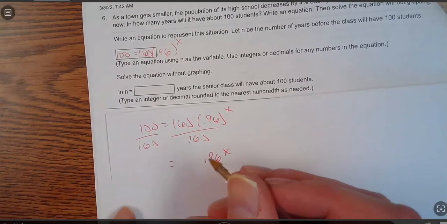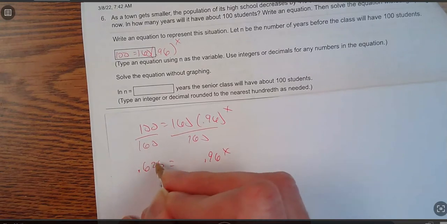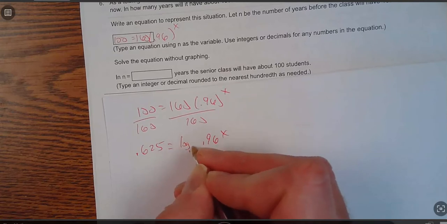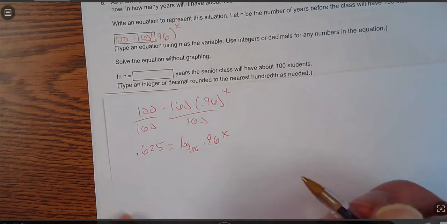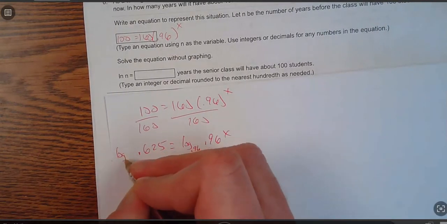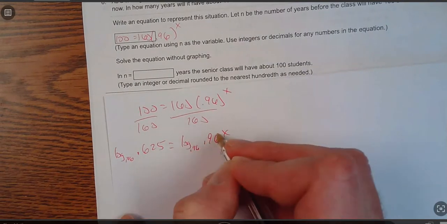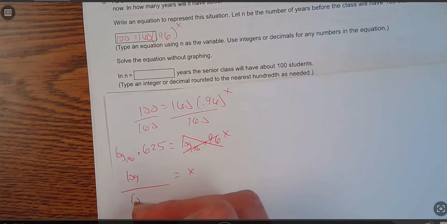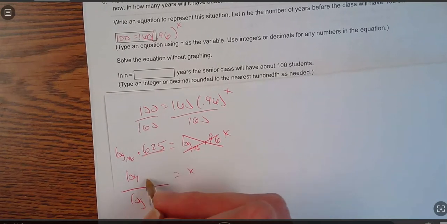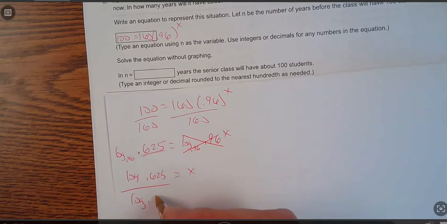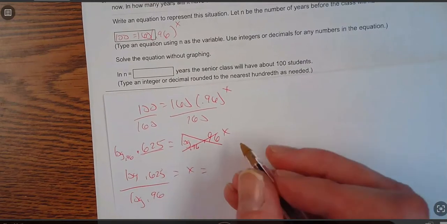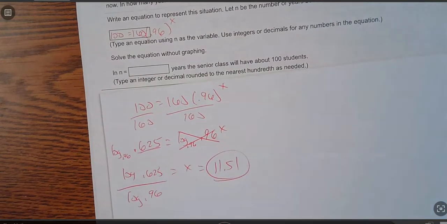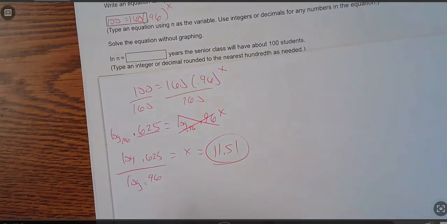This one, if you want to be 0.625. To get rid of that base, use a log with the matching base. So log base 0.96. So that equals x. And on here, change of base: this goes on top, the base goes on bottom, and that's going to equal 11.51. We put it in the calculator. Okay, so that's number 6.